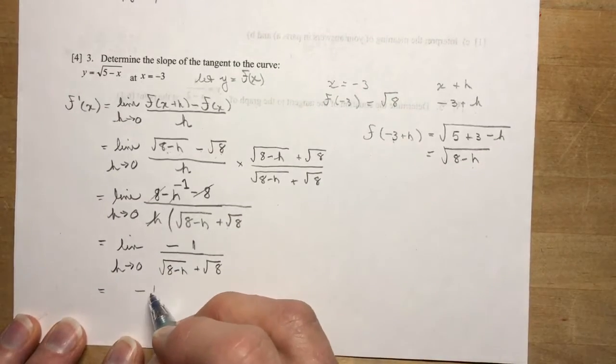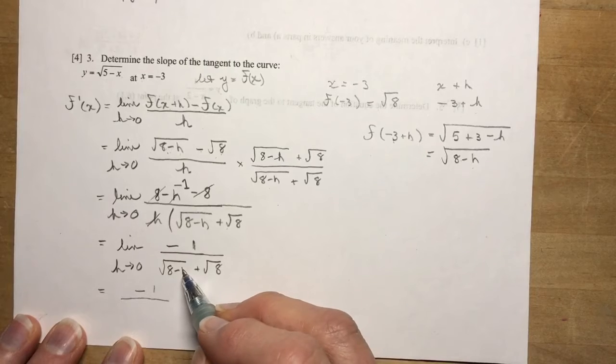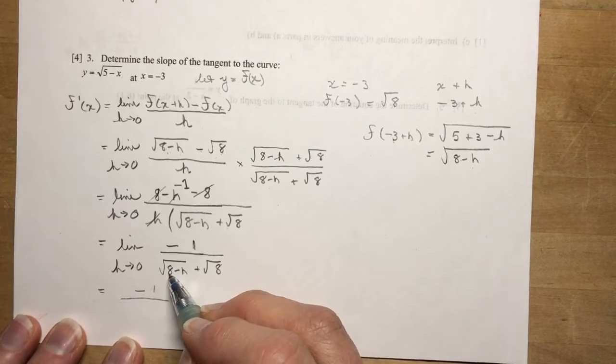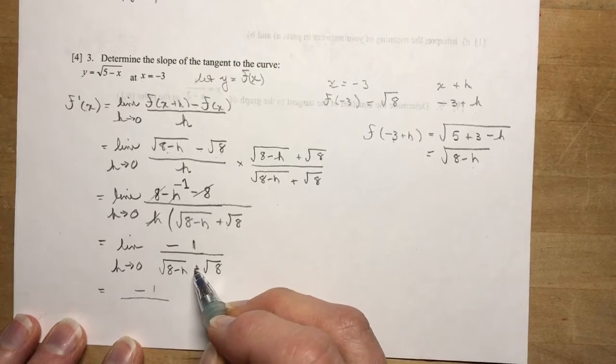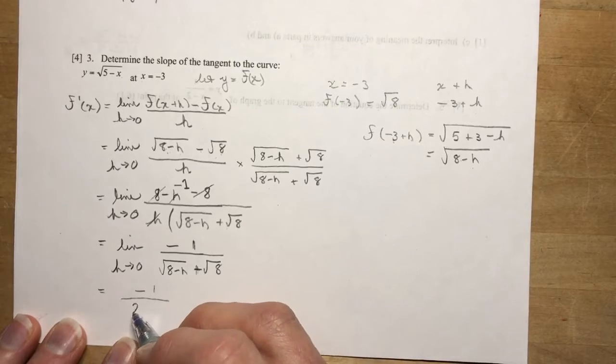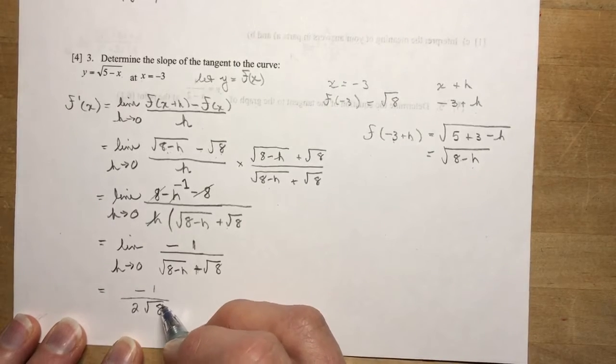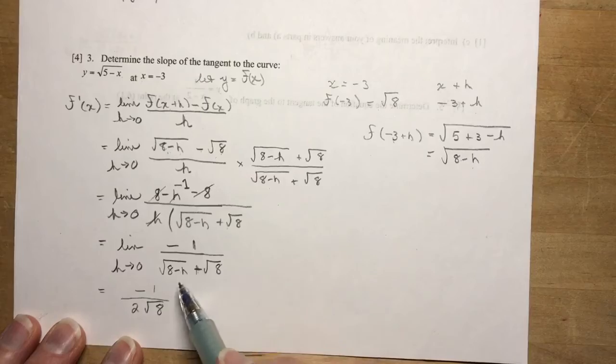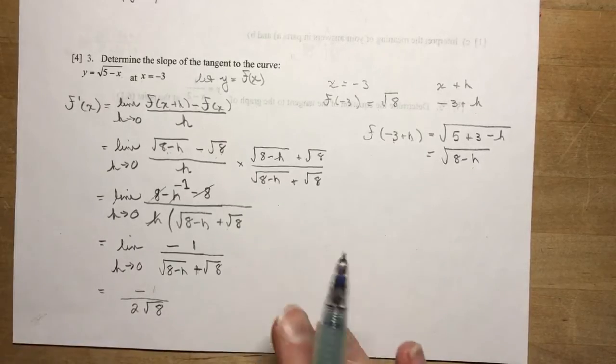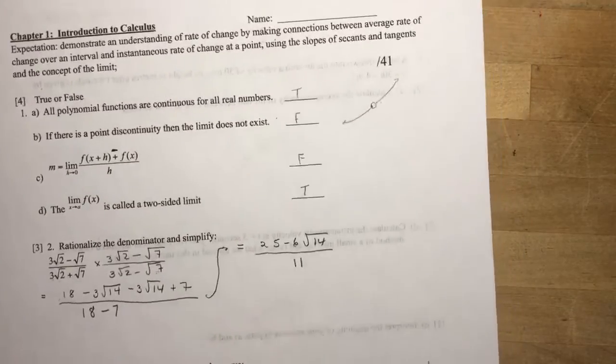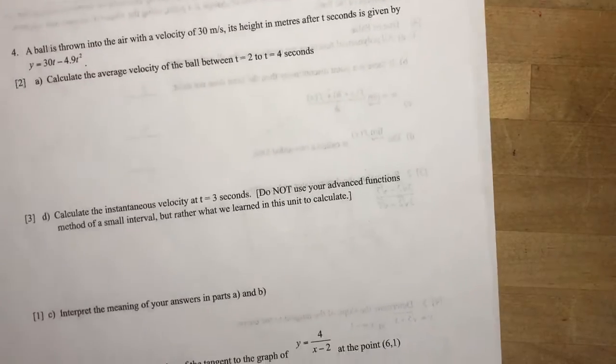So I have minus 1 in the top. If I put in a 0 here, I have the square root of 8 plus the square root of 8. That gives me 2 square root 8s. Okay, don't forget, when you add radicals, that's what you would get. Okay, flip over here, page 2.